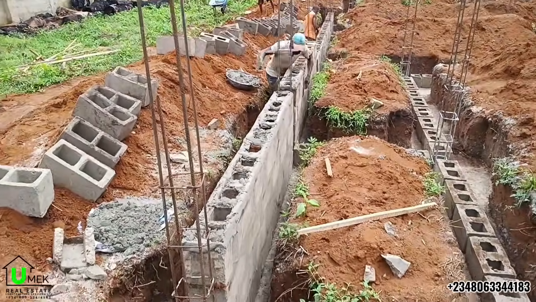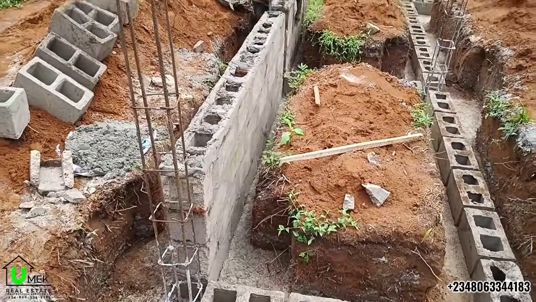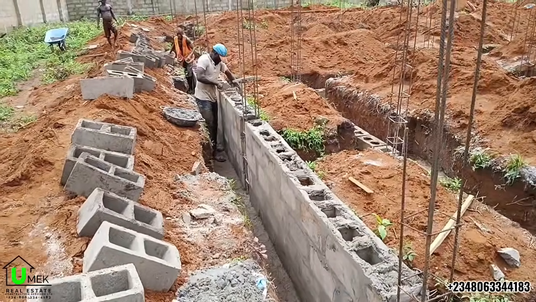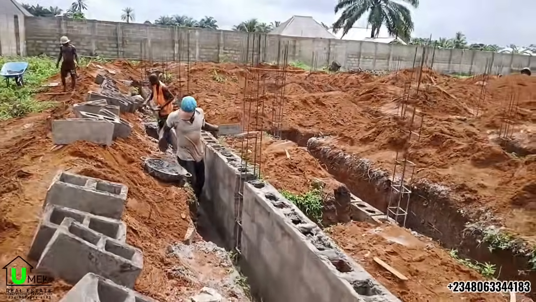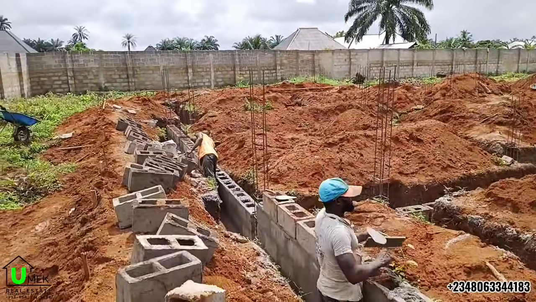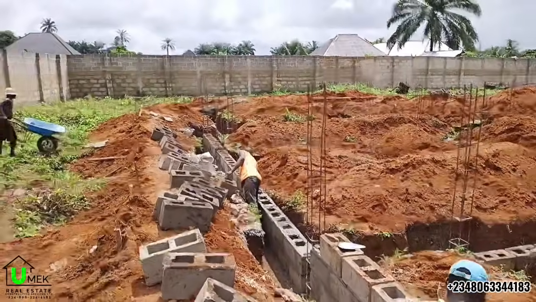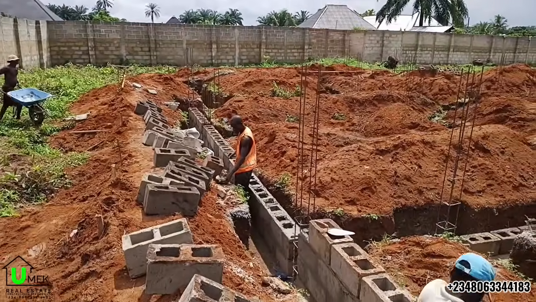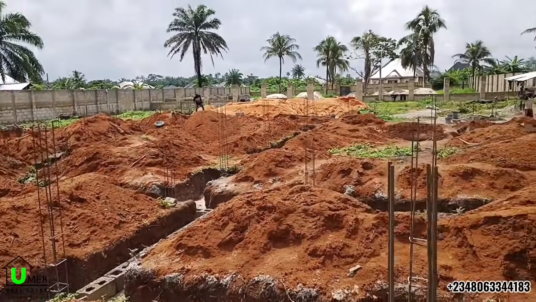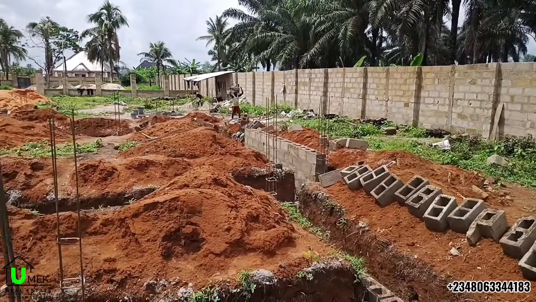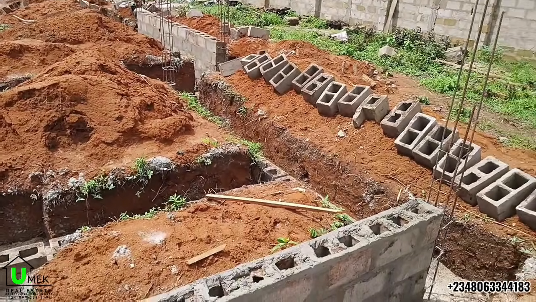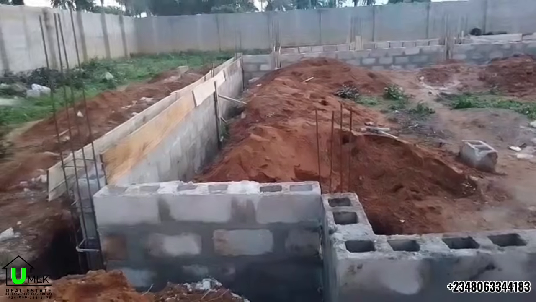Now, this process continues line after line until all the block walls have been formed and linked to each other. Then the laying of blocks to the DPC level commences. So at this point, we lay the blocks to, depending on the height of the DPC on the drawing. In some cases, it will be 5 blocks. In some cases, it will be 6 blocks or 7 blocks.